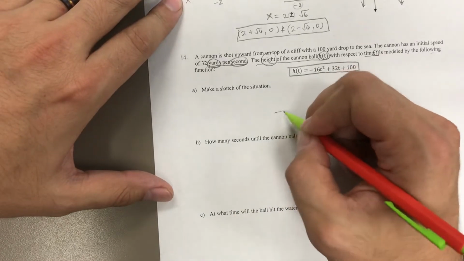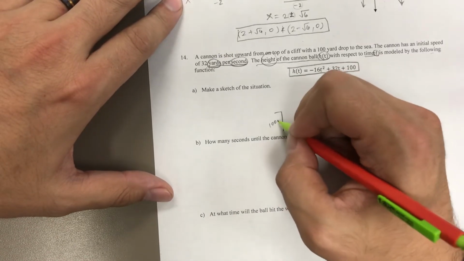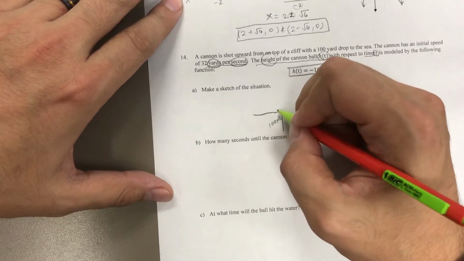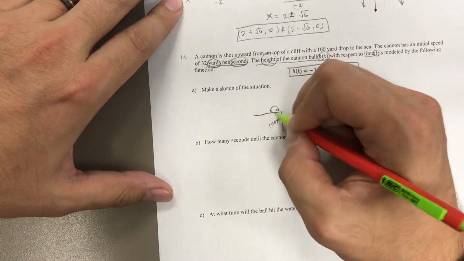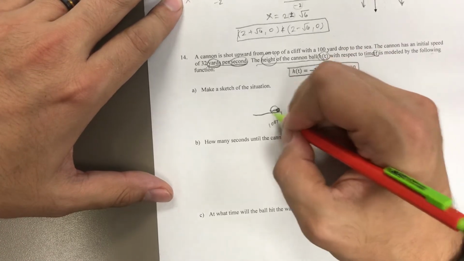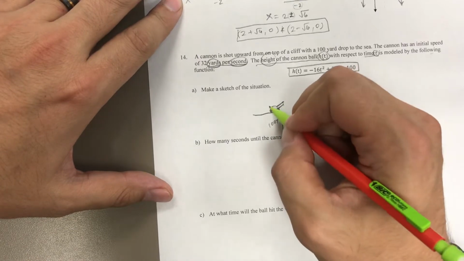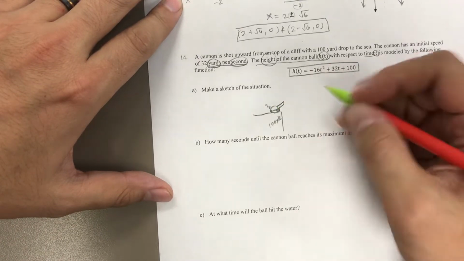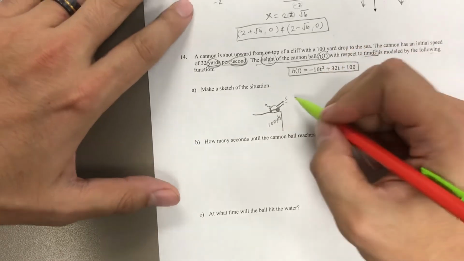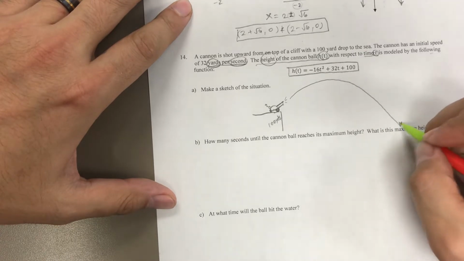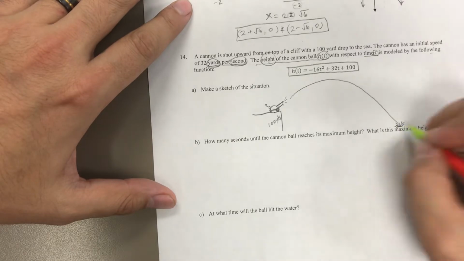So we know that the cliff is 100 yards above the sea, and then we've got a cannon. So maybe the cannon like that, a kind of crappy looking cannon. I'll try and work on it a little bit. Then the cannon fires, a little thing with the flame. It fires the projectile into the air, and then it finally rests in the sea. Perhaps there's some sort of monster under the sea or something like that it's trying to attack with the cannon, who knows.